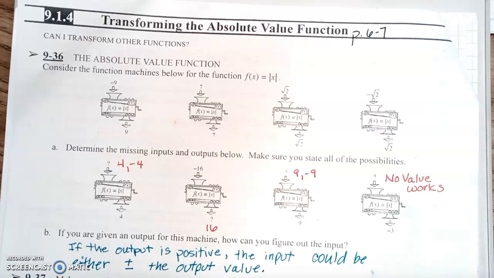Absolute value function, and it's 2 pages long, pages 6 and 7. And we're going to be talking about how can I transform other functions.